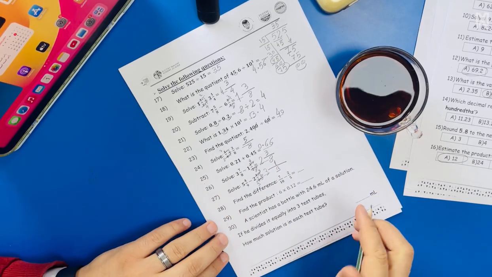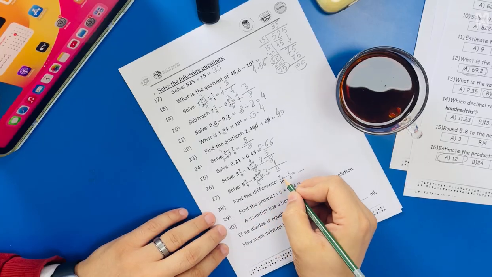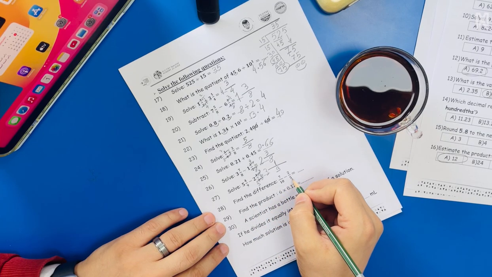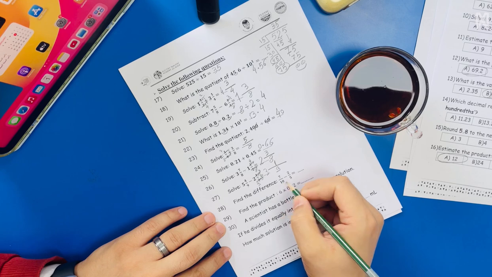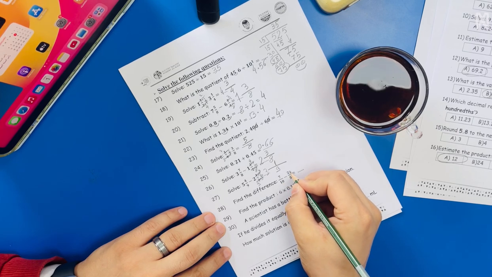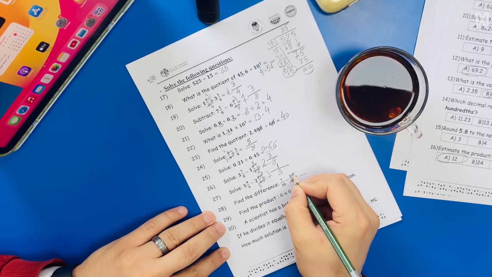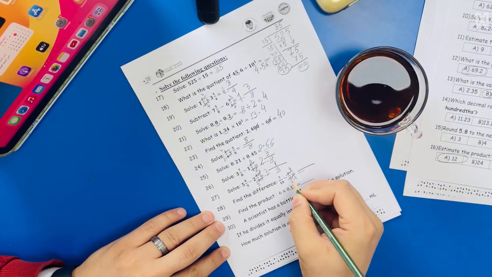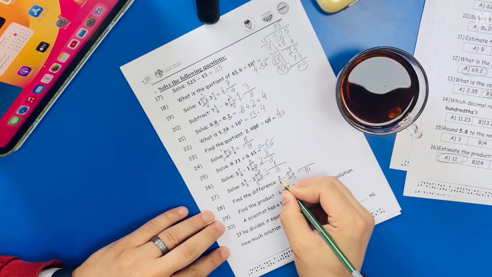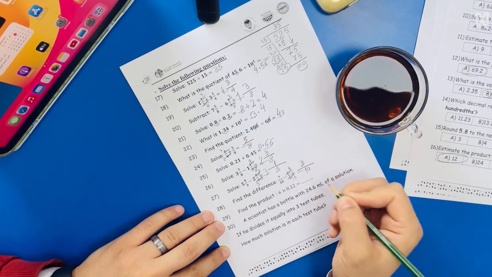Now in number 28, find the difference. 7 over 10 minus 2 over 5. So can 5 become 10? Yes, if we multiply it by 2. So here will be 10, here will be 4. Our fraction, the denominator does not change. 7 minus 4 is 3.